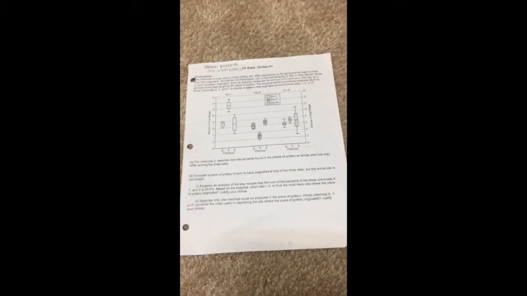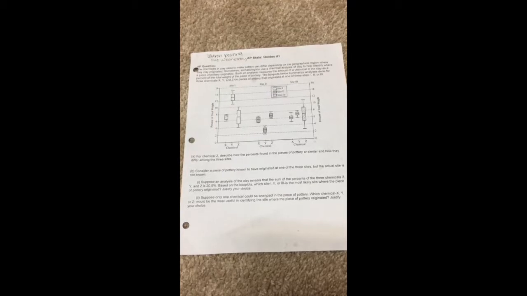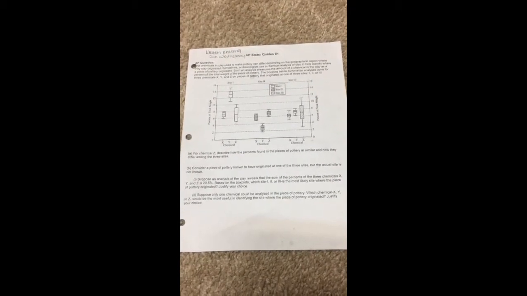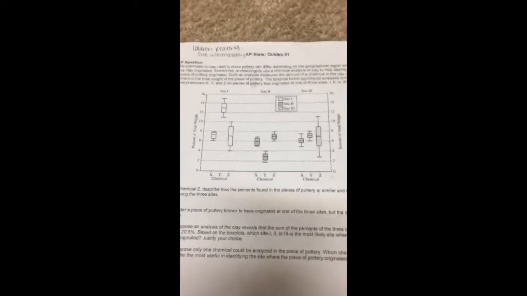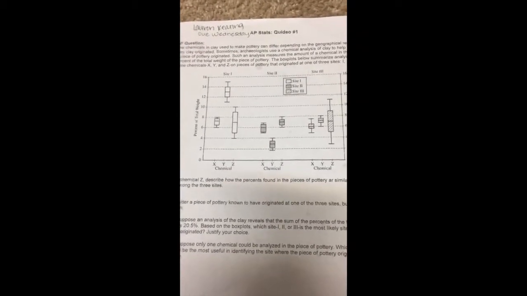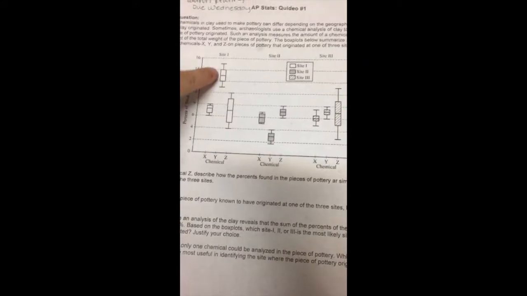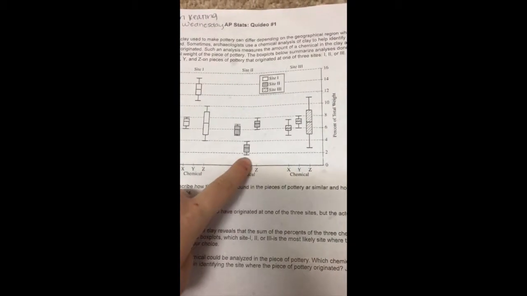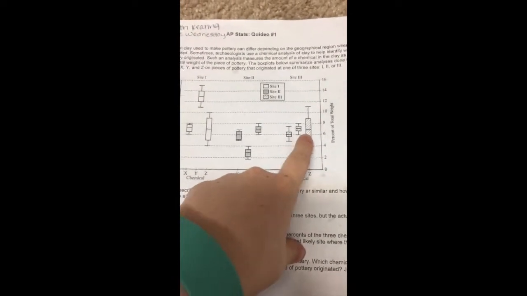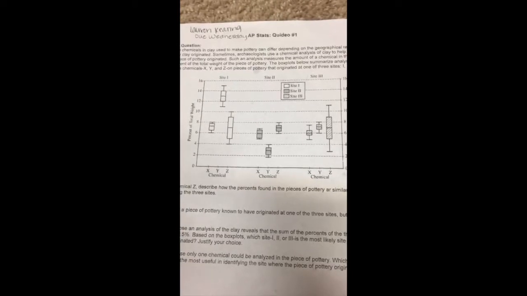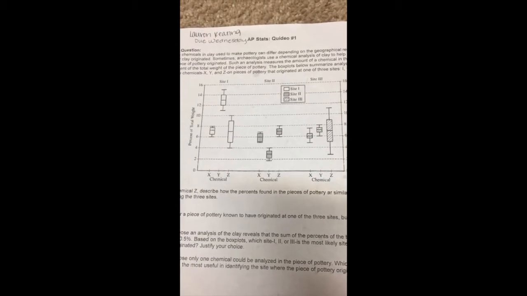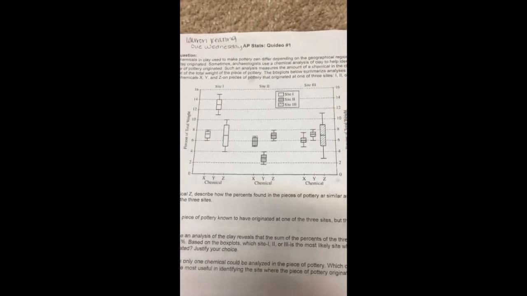Then moving on to part 2 of part B, it is basically asking if you could only choose one of the chemicals, which would be the best to use as a tool to identify which site the clay came from. Even at first glance, maybe not even looking at the percent of total weight labels, you can definitely tell that chemical Y stands out in its variety and where the median is. All the way up here for site 1, down here for site 2, and then back up here for site 3. It's definitely much different than chemicals X and Z. They stay more neutral and more consistent throughout the graph.